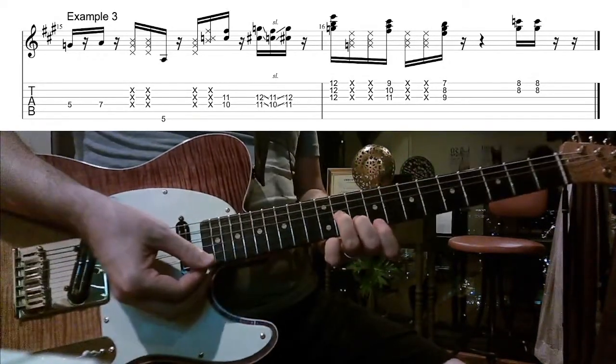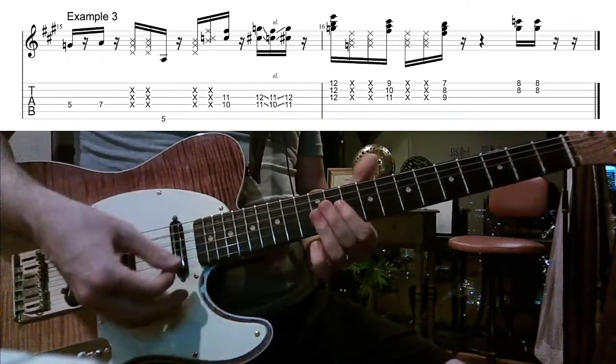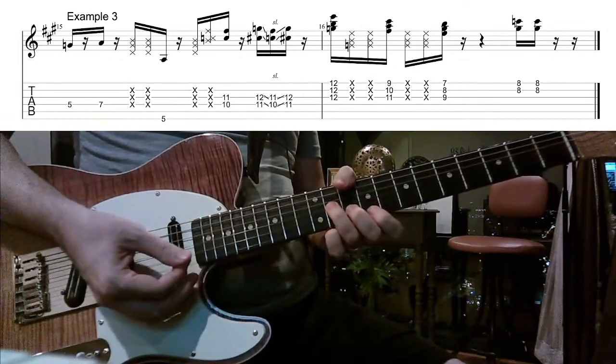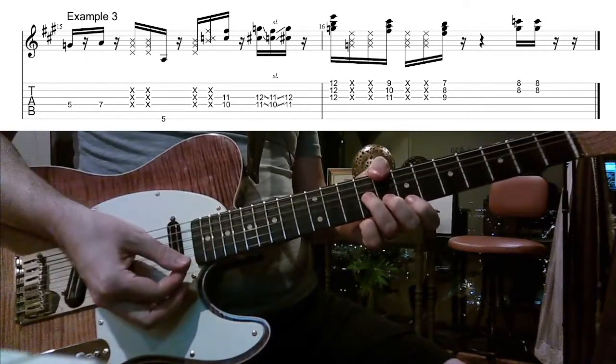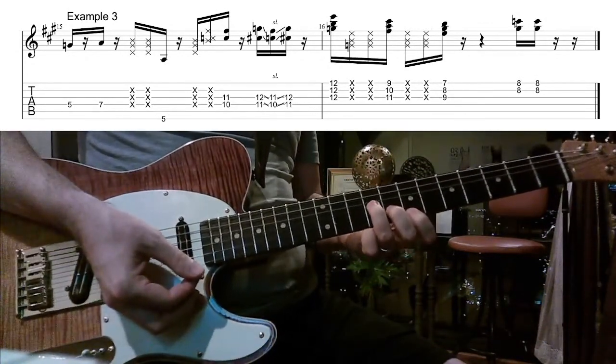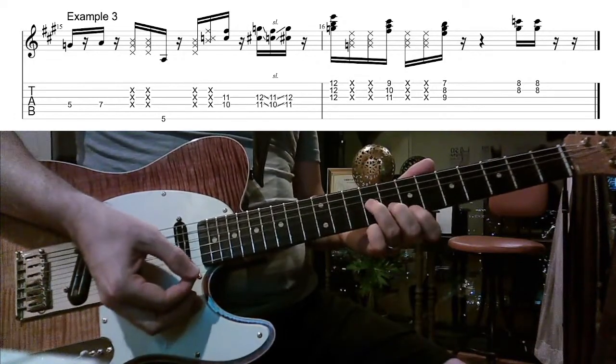Then we're going to go down to this A6 chord on the upstroke. Couple more scratches, then down to this A9 chord. Same shape.